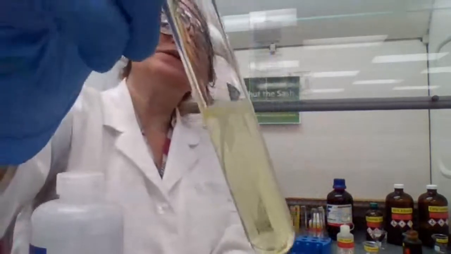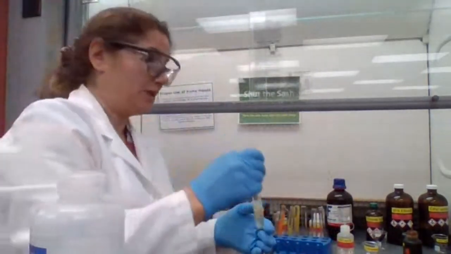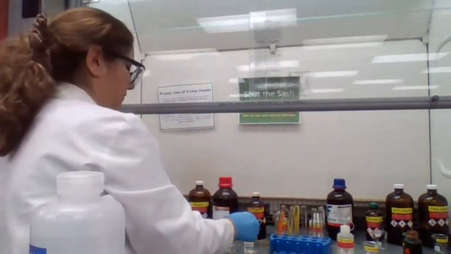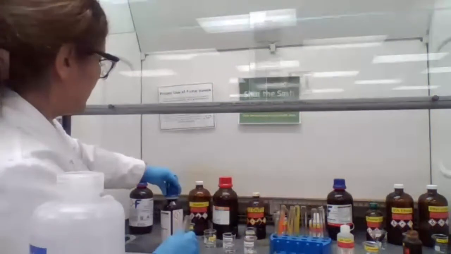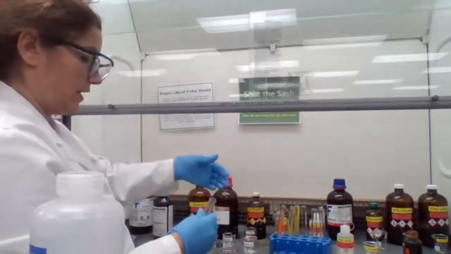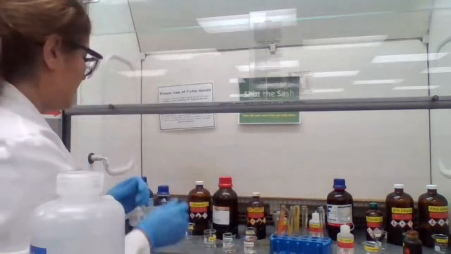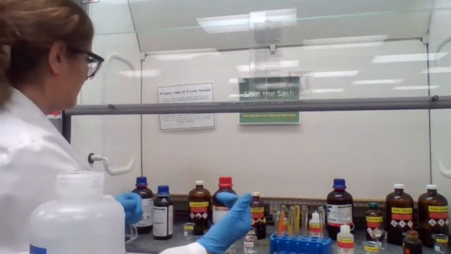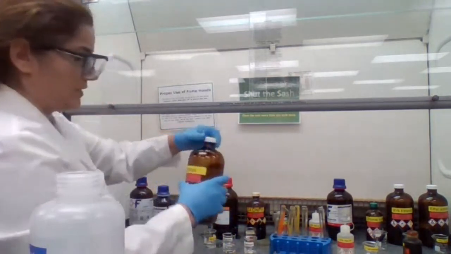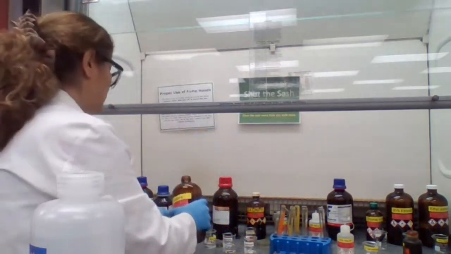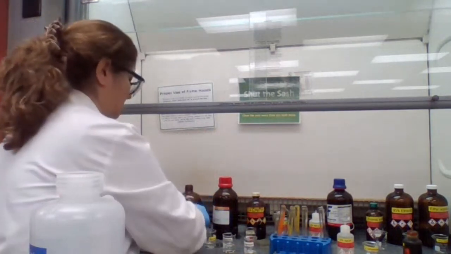Okay, a cloudy solution, and that gives a yellow color precipitate, which is formation of the iodoform with iodine and the acetophenone. Also going to try with the acetone. Acetone is probably much faster. Formation of the iodoform with acetone is going to be much faster.